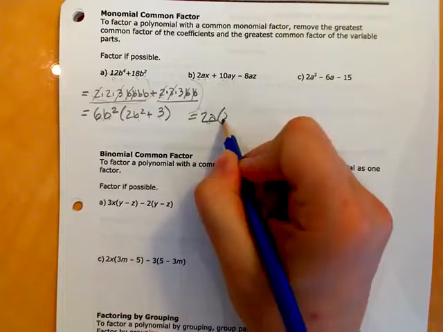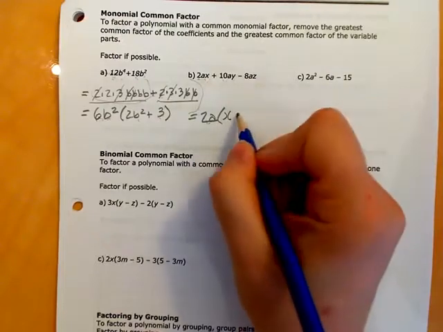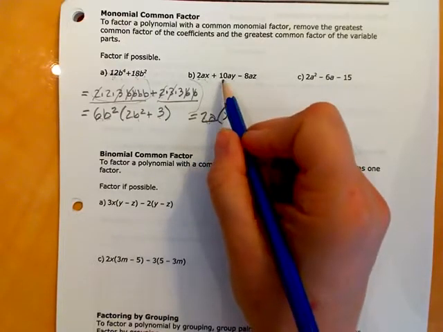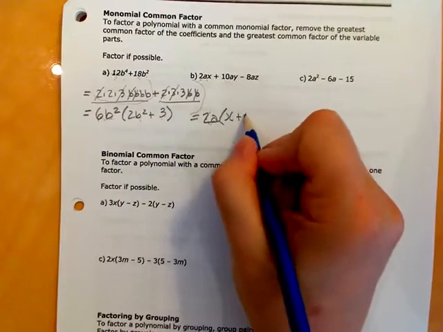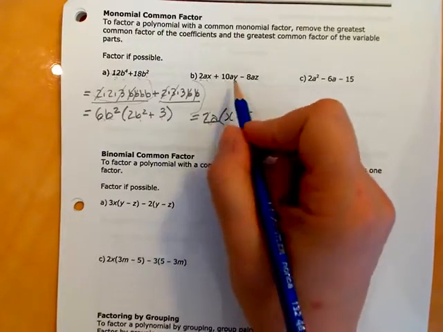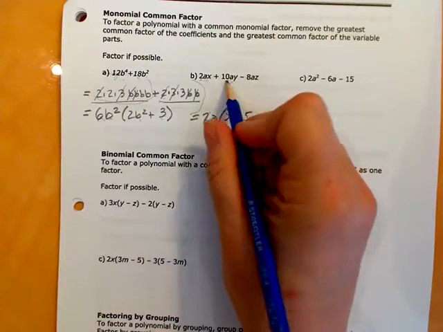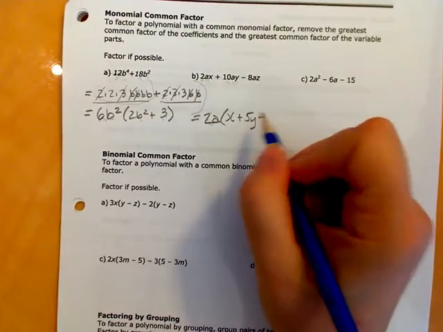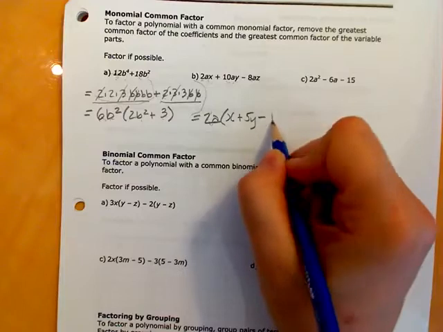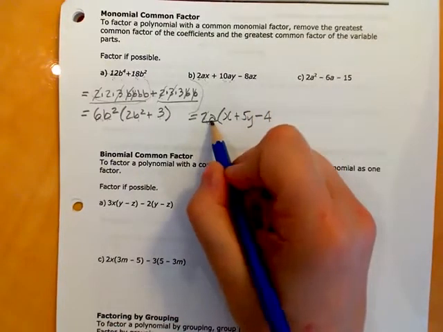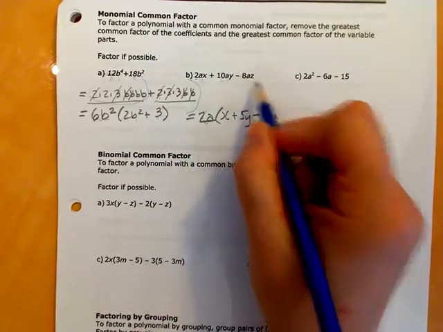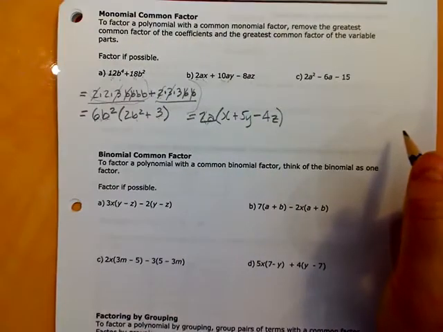So 2A times x is 2ax plus 2 times 5 is 10. And a times y is ay minus 2 times 4 is 8. And a times z is az. So that's another way of looking at it.